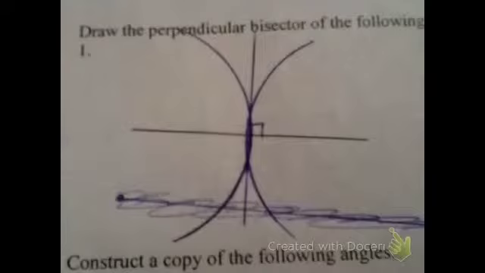It's not like there's some magic way to just skip around. You gotta use your compass, and it's different for each one because each one's slightly different sizes. So to do a perpendicular bisector, you need to start with your compass on one end, go out to a hole of your choice that's farther than halfway, and draw an arc.